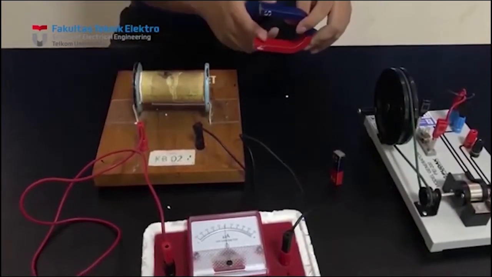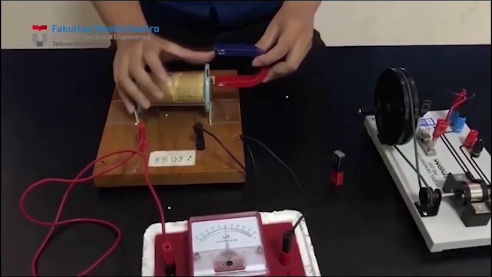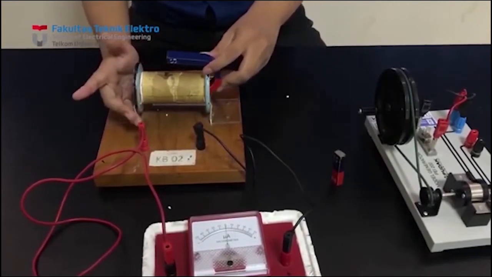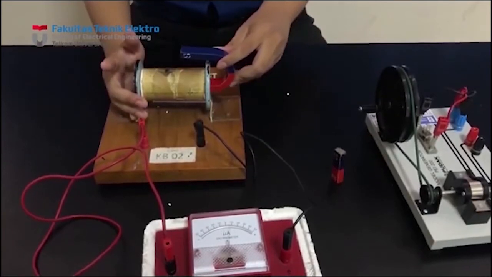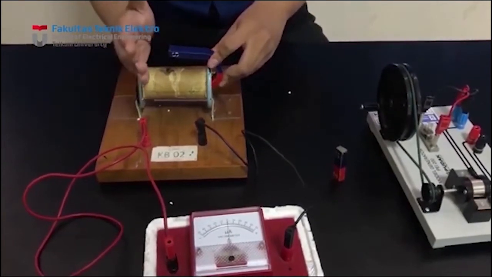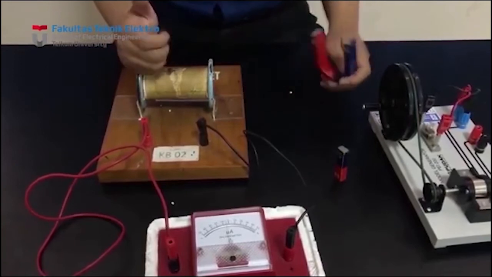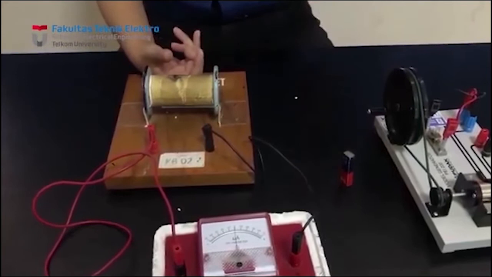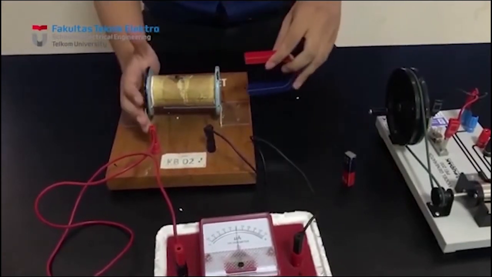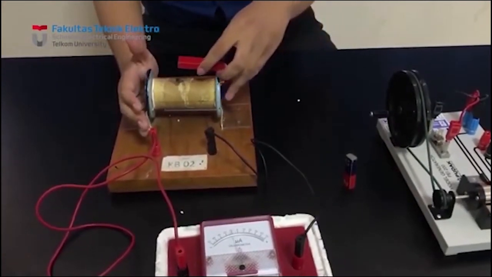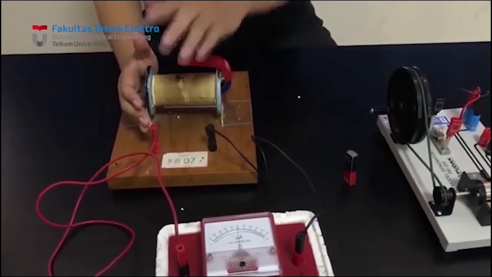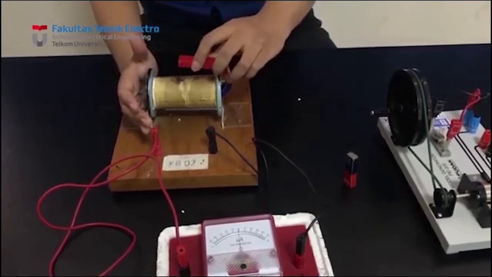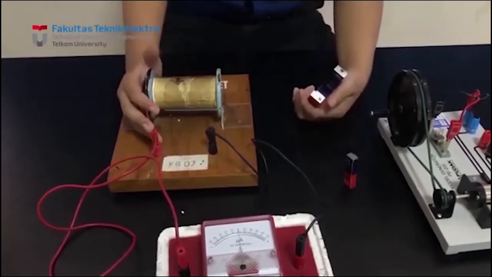You see the galvanometer. As you can see, when I put the North Pole first, the galvanometer points to the positive, and when I pull the magnet out, the galvanometer points to the negative side. Then, let us try to put the south first. The galvanometer is pointing to the negative side. Now, I will pull the magnet out, and the galvanometer is pointing to the positive side.